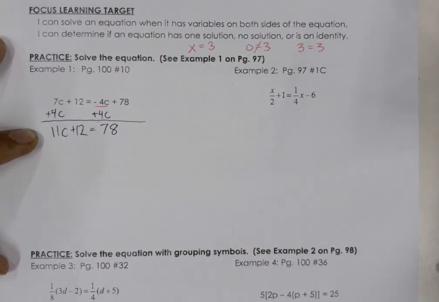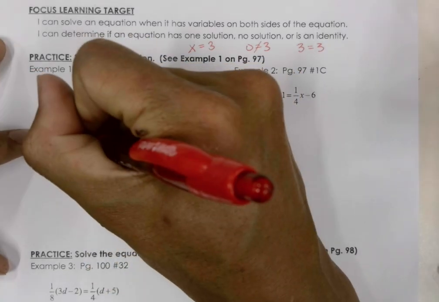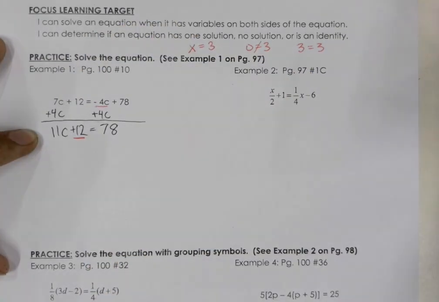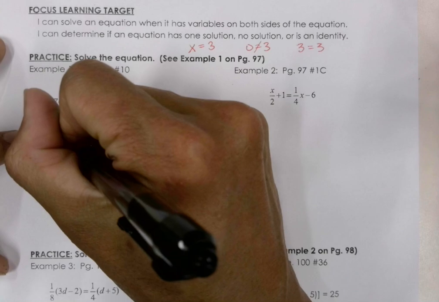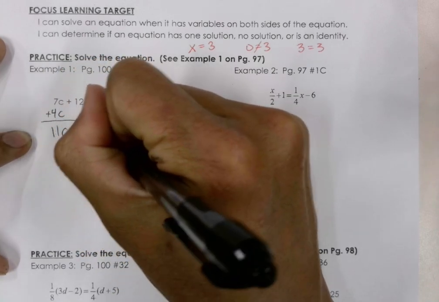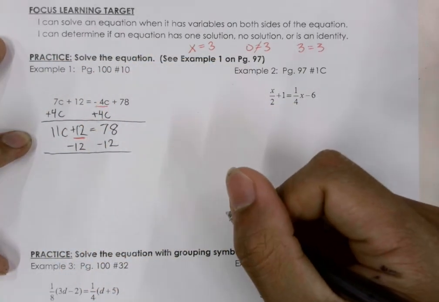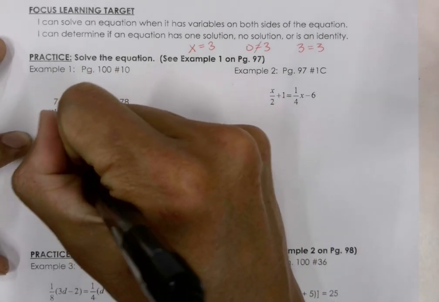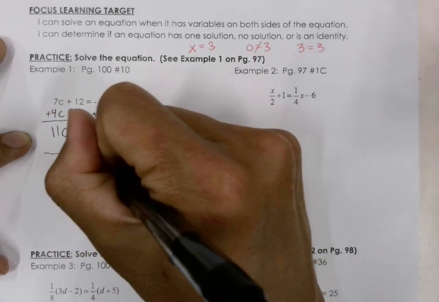Now we need to continue isolating the variable. We need to move the 12 to the other side of the equal sign. So we'll do that by subtracting 12 on both sides of the equal sign. And that leaves us with 11c is equal to 66.